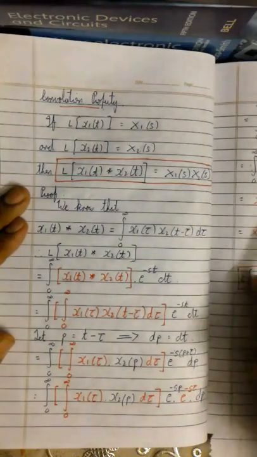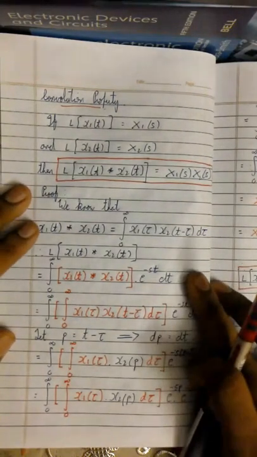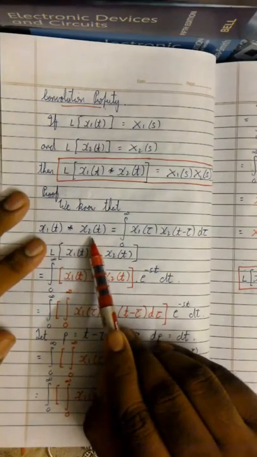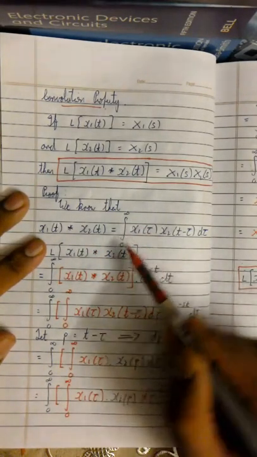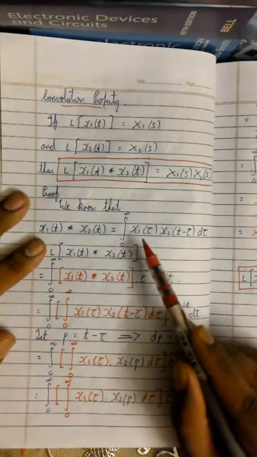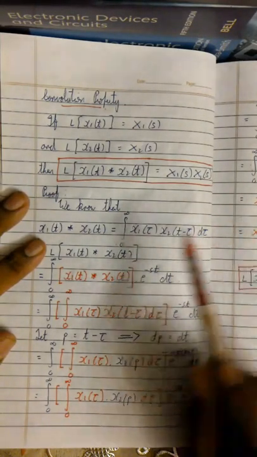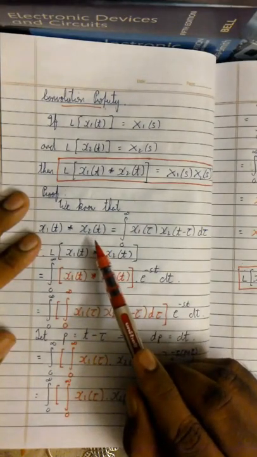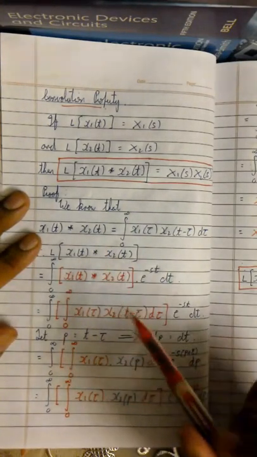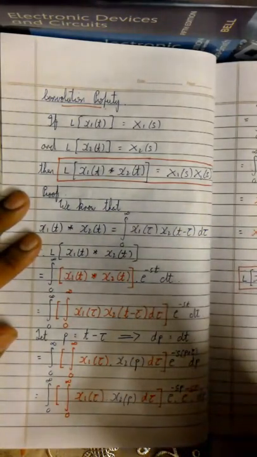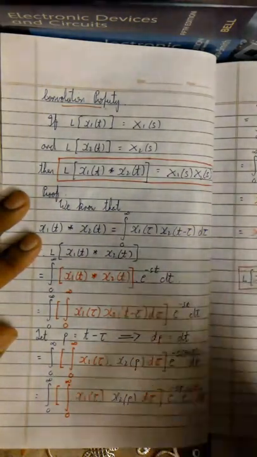Okay, so now let's prove this theorem. We know that this is x1 of t convolution with x2 of t. So we know the equation. The equation is the integral from minus infinity to plus infinity of x1 of tau times x2 of t minus tau d tau. But since these two are causal signals, meaning right-sided signals, this signal exists only on the right side. That means on the left side it is 0.